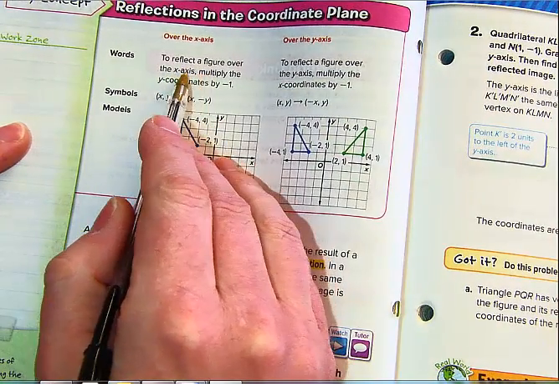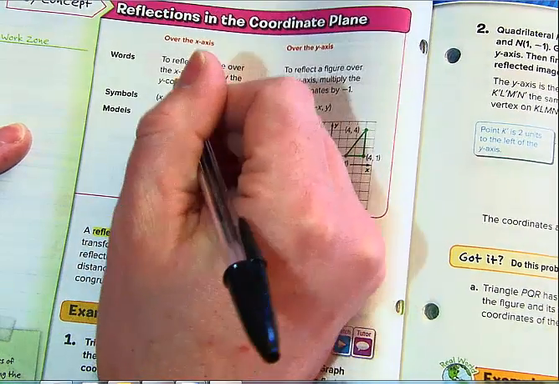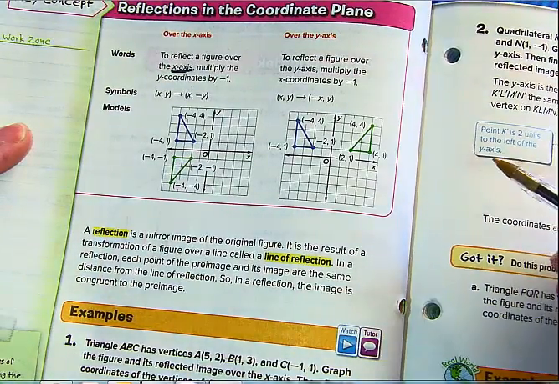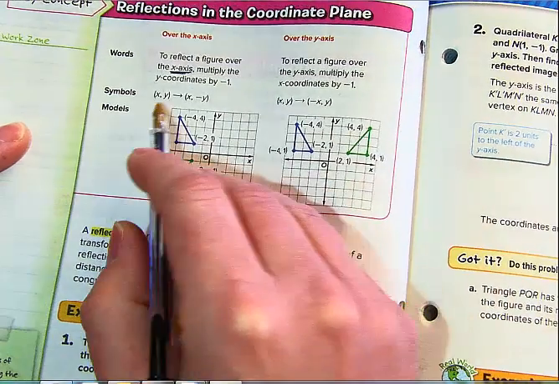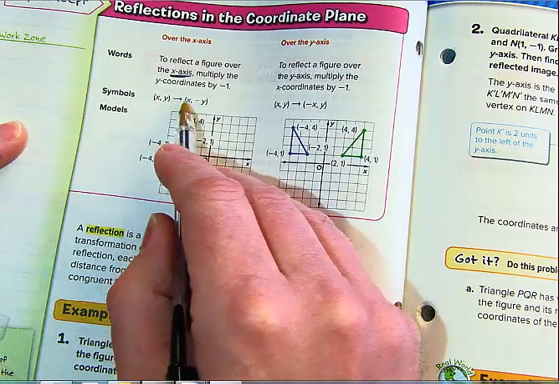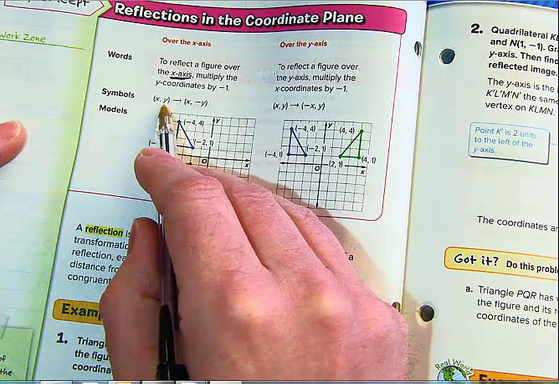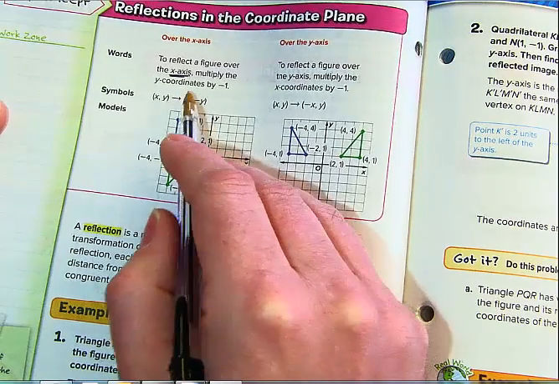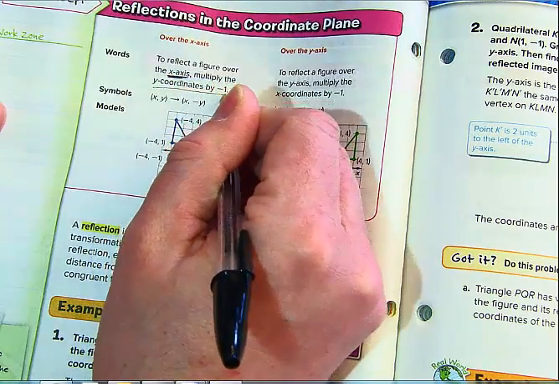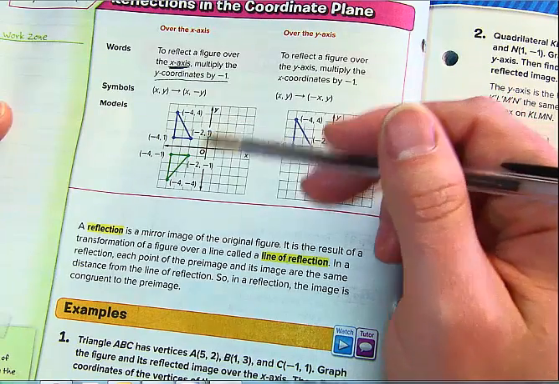It says to reflect a figure over the x-axis, multiply your y-coordinate by -1. So here's the key here. I want you to underline x-axis. For your x-axis, if it says reflect across the x-axis, you actually leave the x numbers alone. Your x is originally a normal x, and it stays a normal x. But your y in the original is a normal y, and then it becomes a negative y. So if you're reflecting across the x-axis, underline this, the y-coordinate changes by -1. If I'm flipping across the x-axis, x stays the same, but the y changes sign.